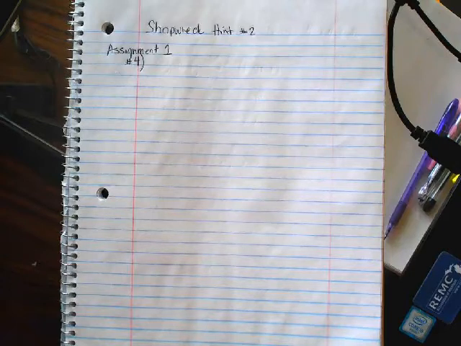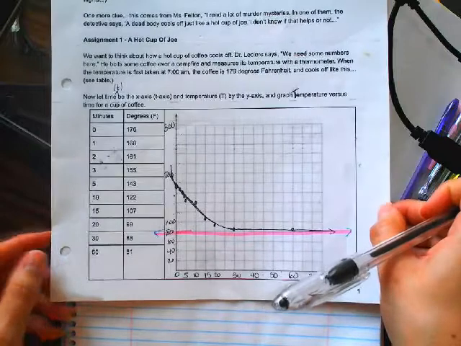Hi guys, I am going to give another hint on the Shipwreck and Murder Lab. I've gotten a couple of emails about assignment 1, number 4. This is the one where you're figuring out the equation for the cup of coffee. You've already made your graph.